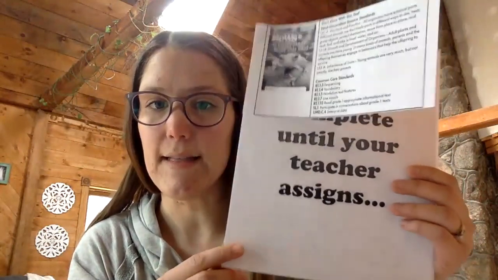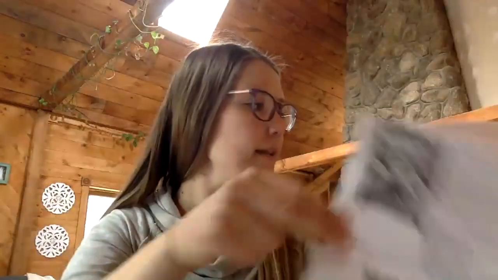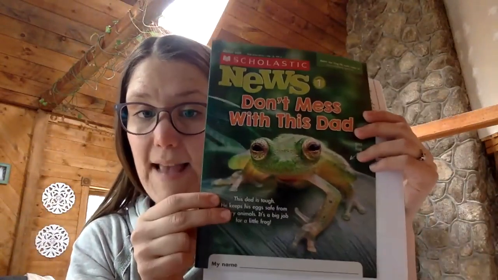Inside that folder, there should be a paper that looks like this. This is all the information that you will need to log in online, and we'll get back to this in a minute. The other thing that should be in that packet are 10 Scholastic News packets, and each packet contains information about the competencies and standards we're meeting, and then some worksheets, and then the last piece is the actual magazine.